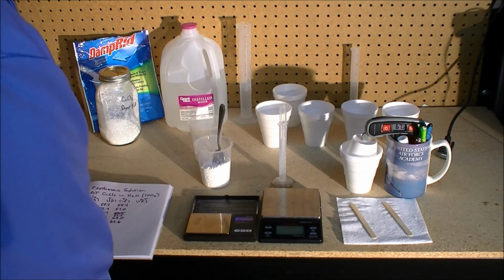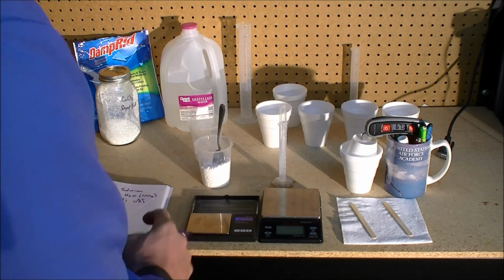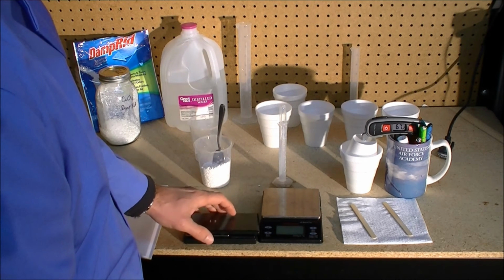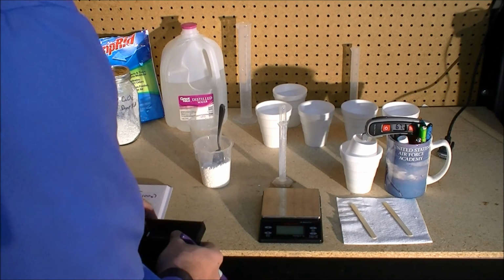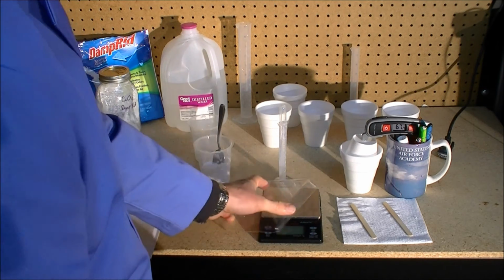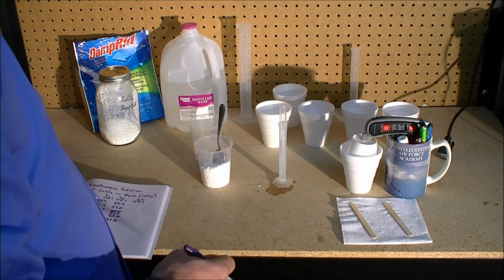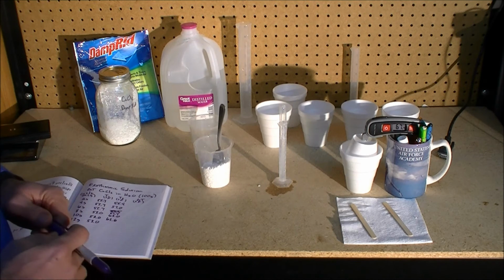67.2. Now it's already dropping back. Oh, 67.1, 67.2. Well, it's just bouncing around a little bit, so we'll go ahead and give it a minute and let it decide what it wants to do. 67.4. 67.2, 67.4.